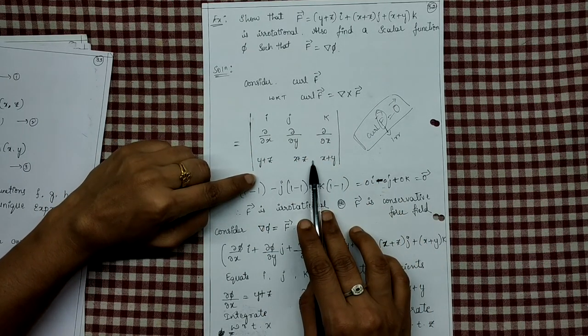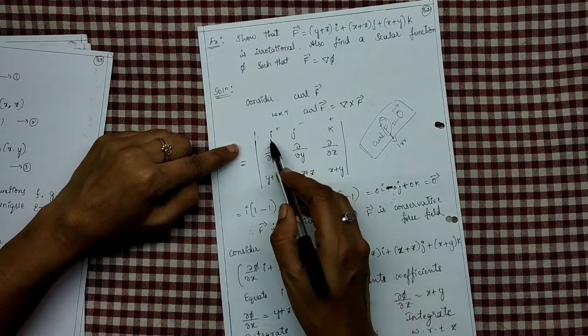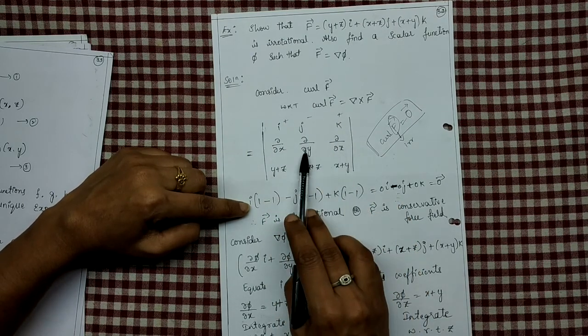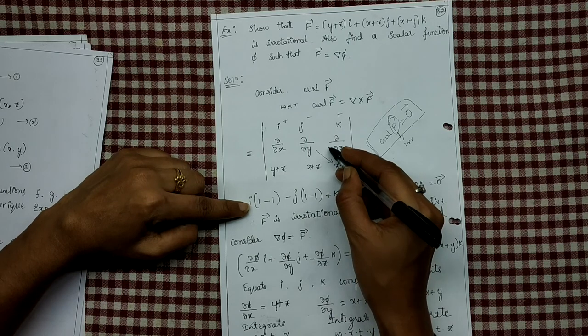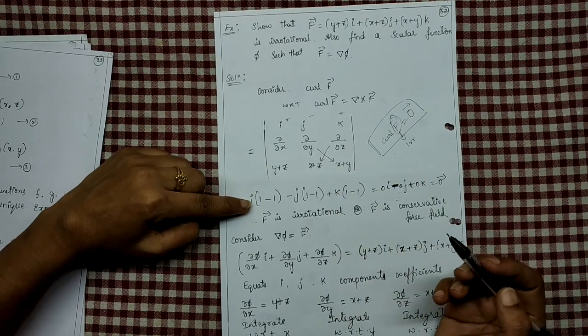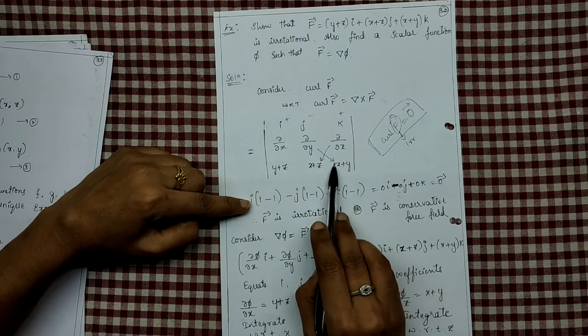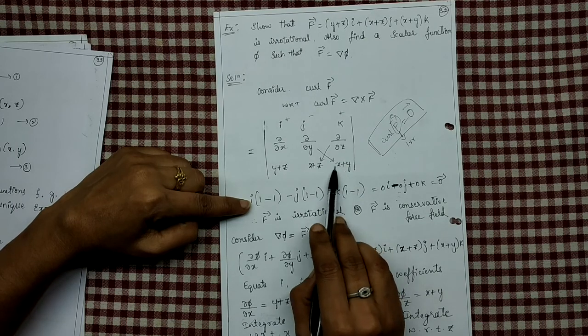You know how to solve the determinant, right? This is plus, this is minus, and this is plus. For the first term i, if you leave the first row and first column, then it is dou by dou y of this minus dou by dou z of this. Dou by dou y of this means differentiating partially with respect to y.